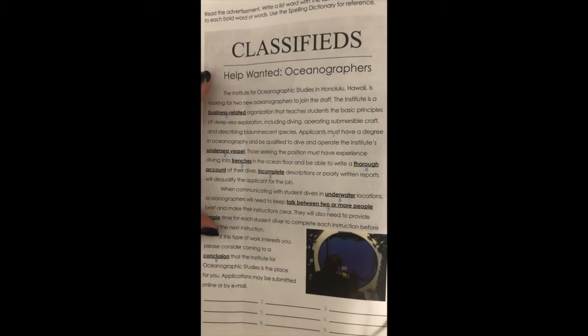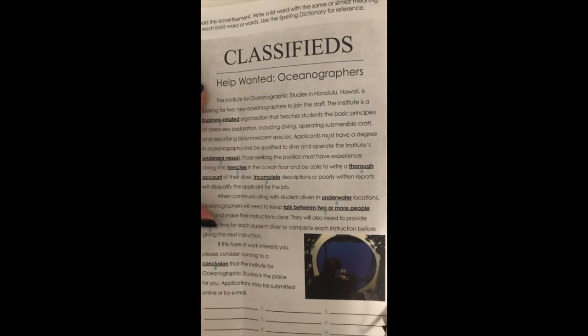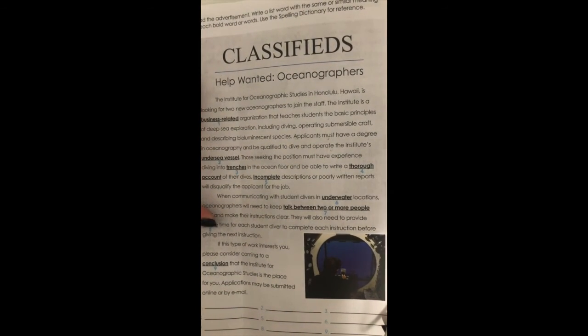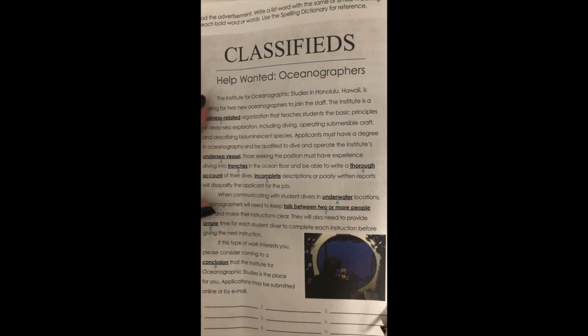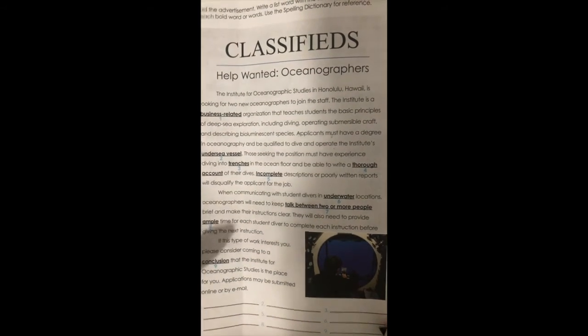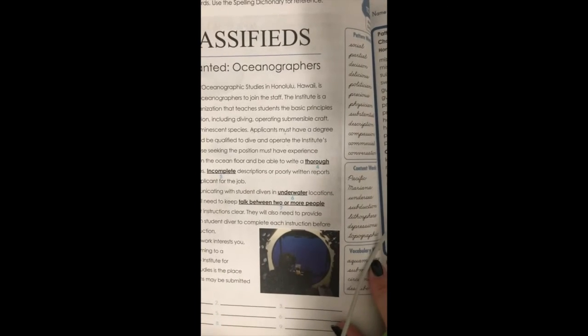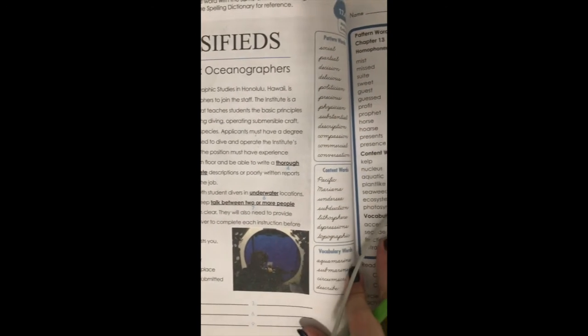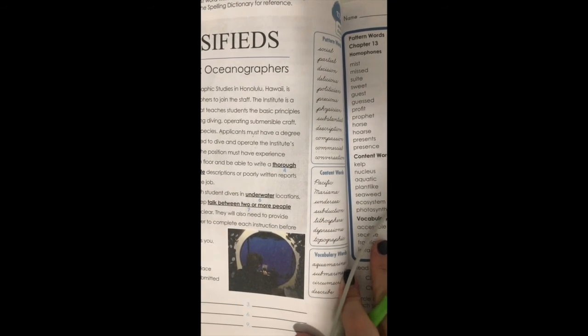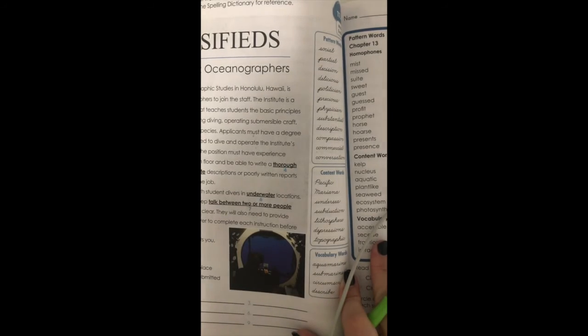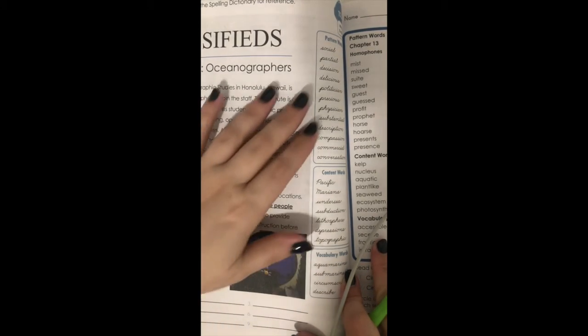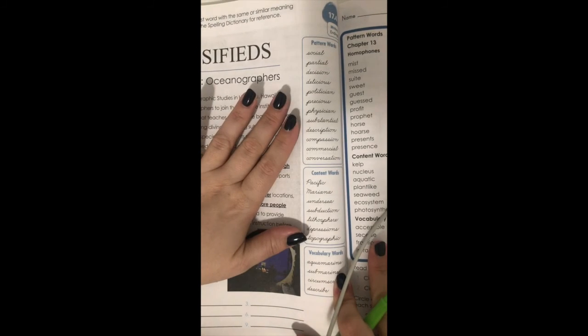It says, the Institute for Oceanographic Studies in Honolulu, Hawaii is looking for 2 new oceanographers to join the staff. The Institute is a business-related organization. So, which of these words in our list means business-related? Well, the good thing is if you have looked up your words on Monday as you were supposed to, then you can easily find the word that means business related.